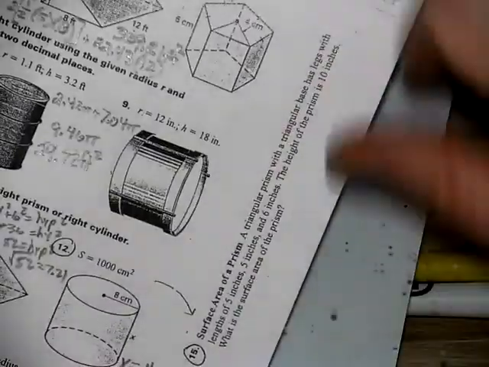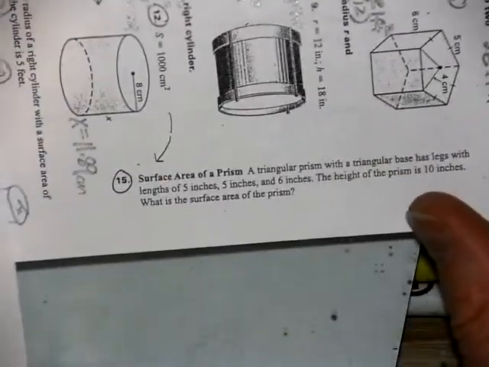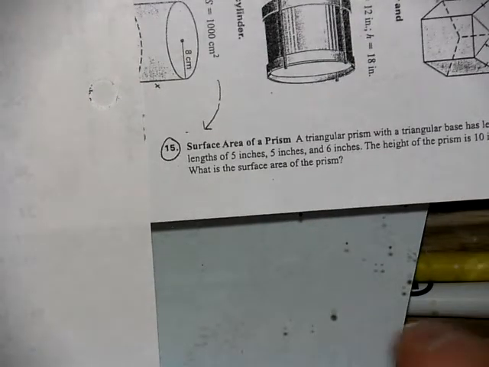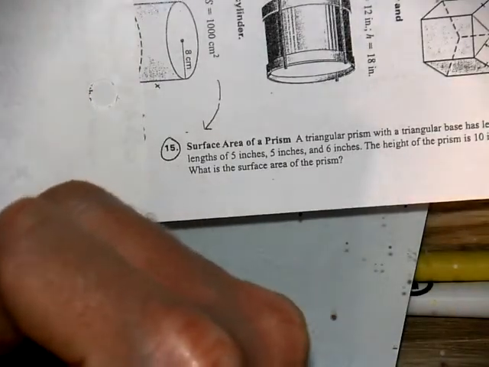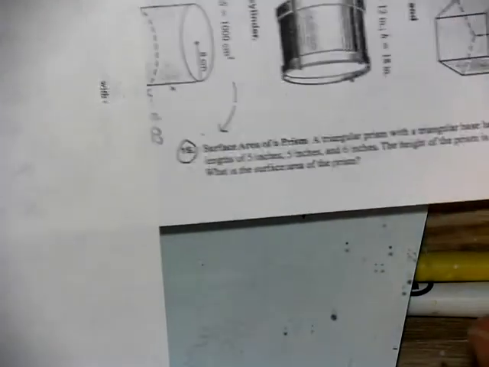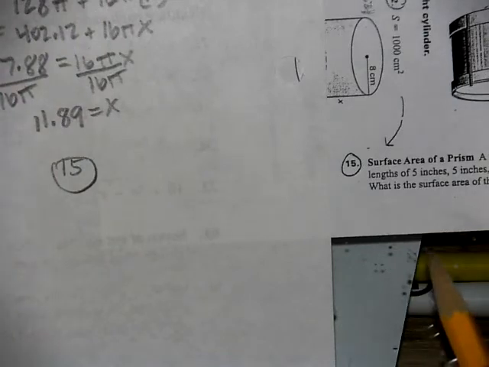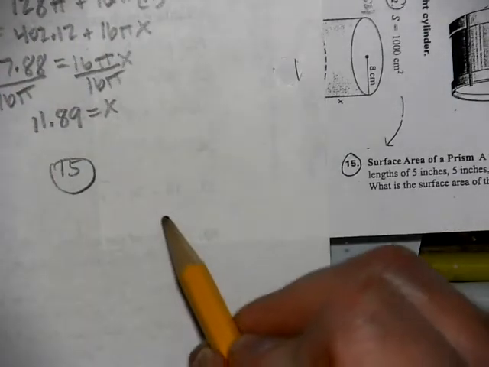Okay, our last one, number 15, kind of turns sideways here. Last one for this section, at least. What we have is a surface area. We have a triangular prism.